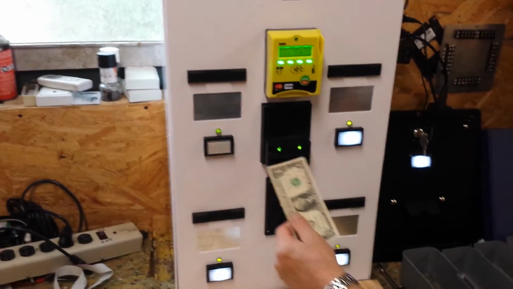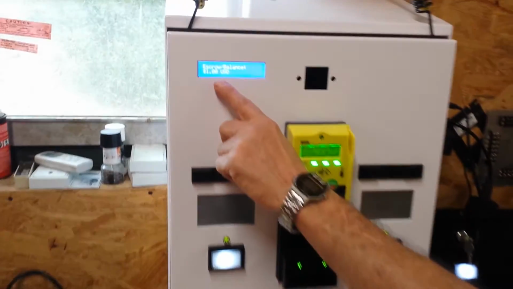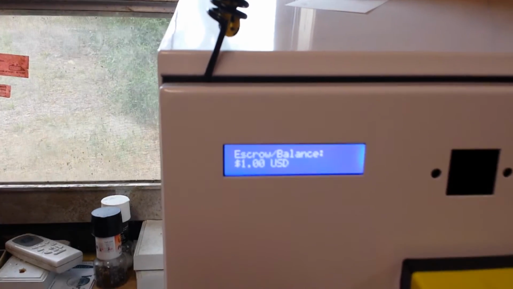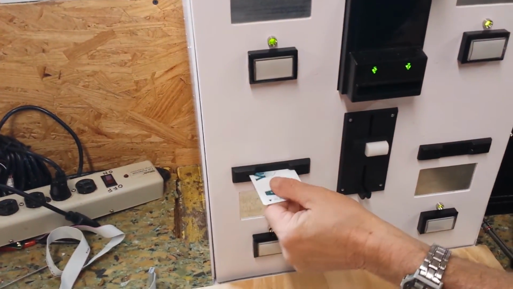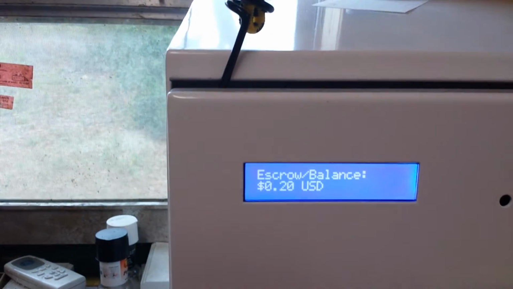Now we can accept cash. And on our display, we're now showing that we've got $1 on display. And we press our button. We dispense our card. And we have a remainder of 20 cents.